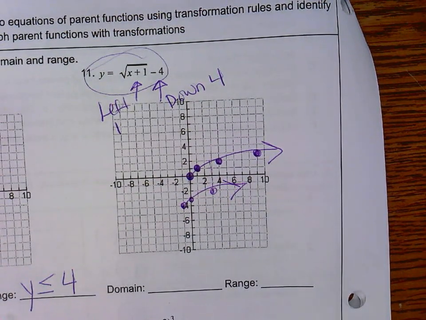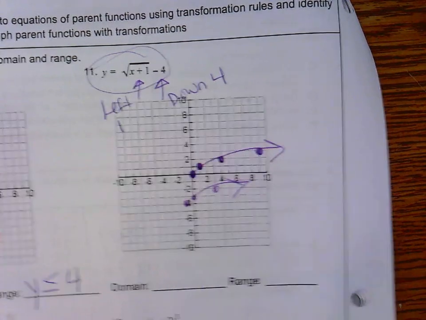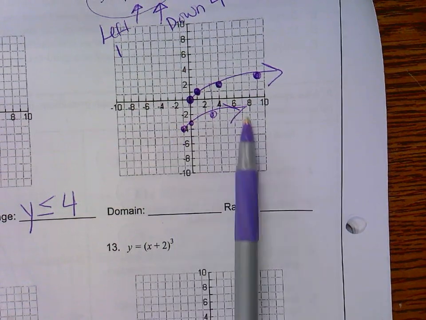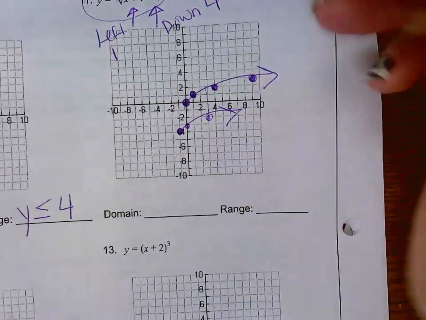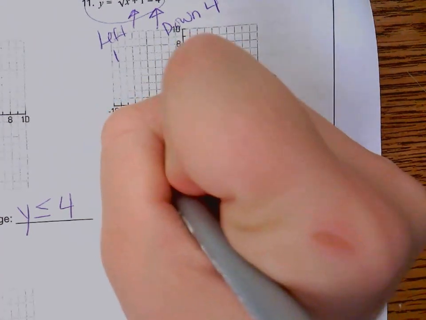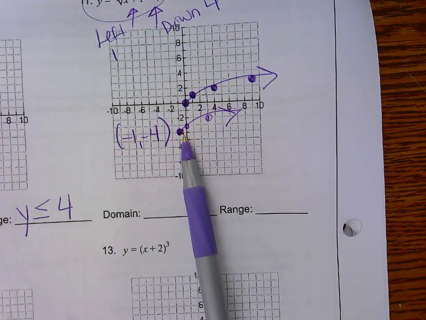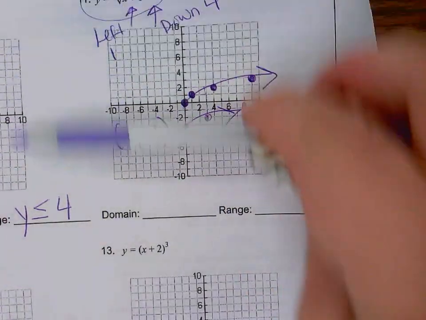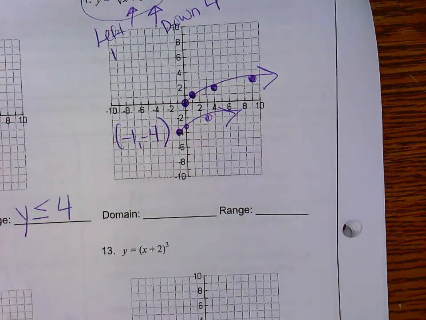Now that I have graphed the new function down here, could you try to identify the domain and range from that new function? This is the key point that you're going to have to look at right here. So it's at -1, -4, because that's the starting point of that new function. So that's going to affect the x-axis domain and the y-axis range. So see if you can take a shot at the domain and range using the inequalities correctly. I'll give you 30 seconds.